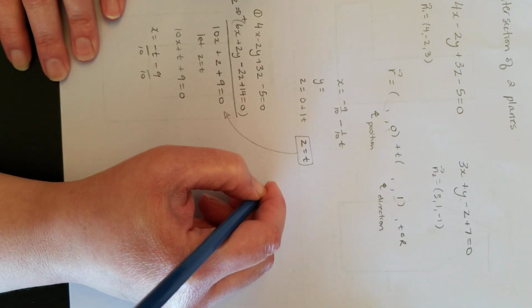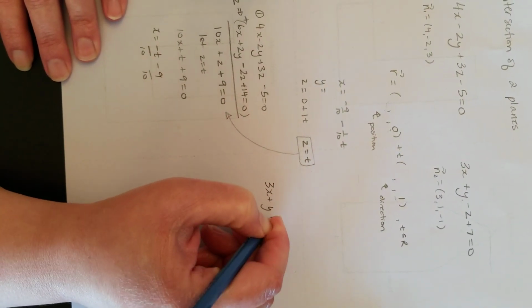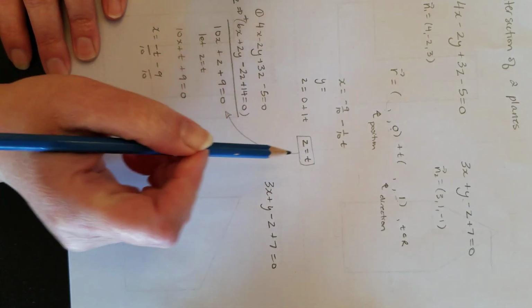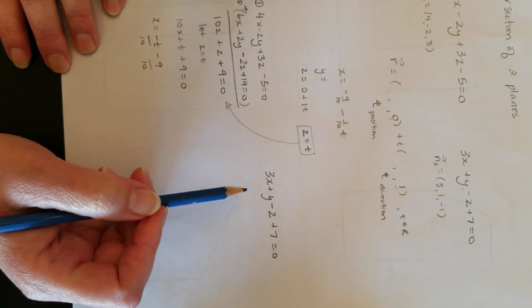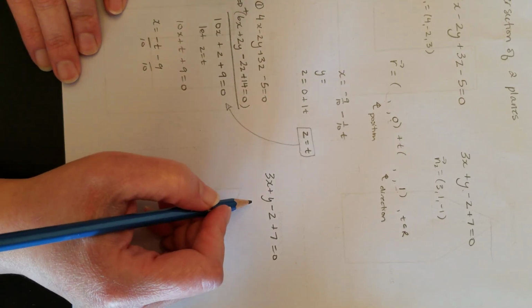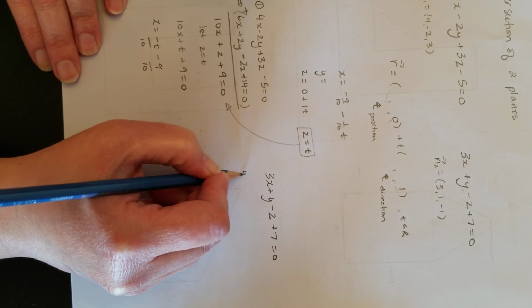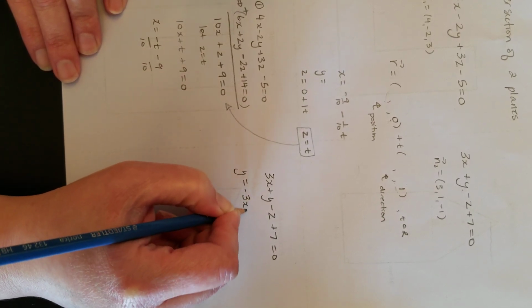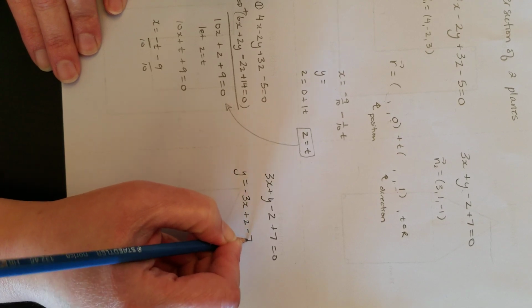So I'm going to say 3x plus y minus z plus 7 equals 0. And I want to find the value of y for this line in parametric form. I'm going to rearrange first, so y equals negative 3x plus z minus 7.